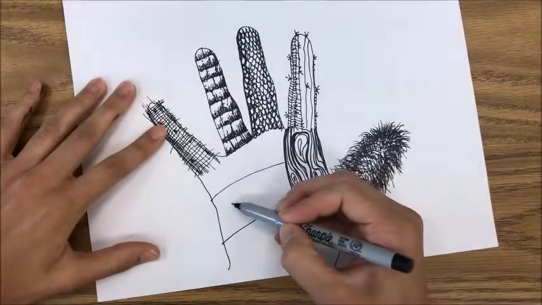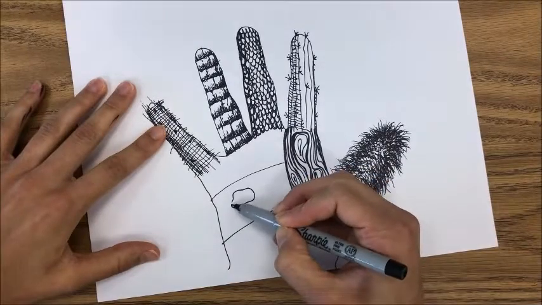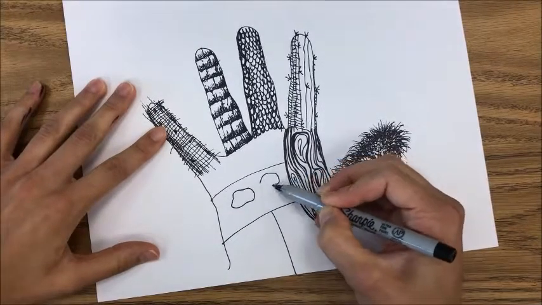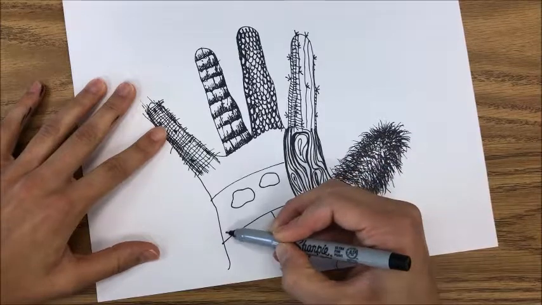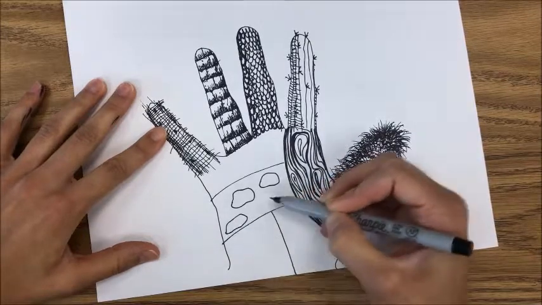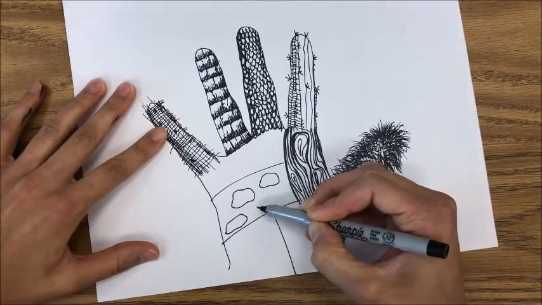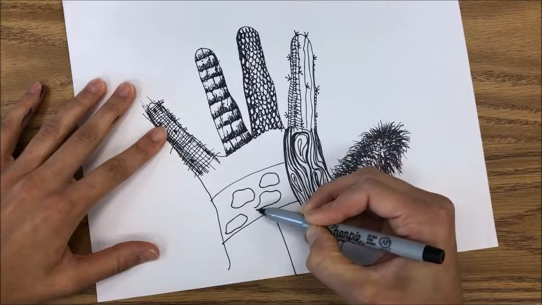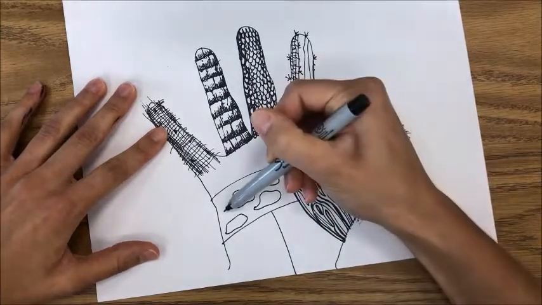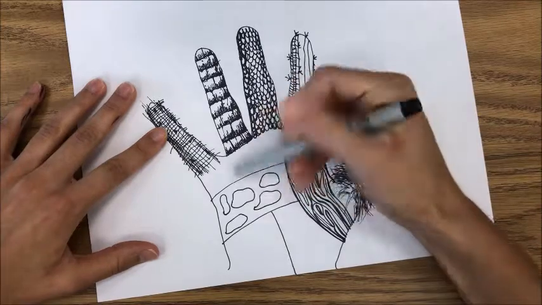I'm going to begin by drawing stone shapes. Since I'm trying to draw a stone, the shapes are not going to be perfectly round or oval. They will have imperfections. I'm going to draw some large shapes and some small shapes.